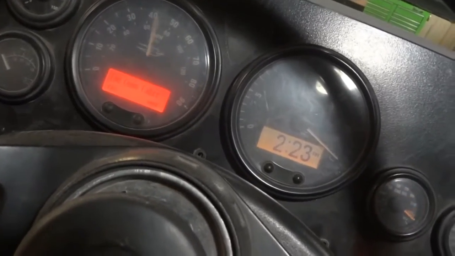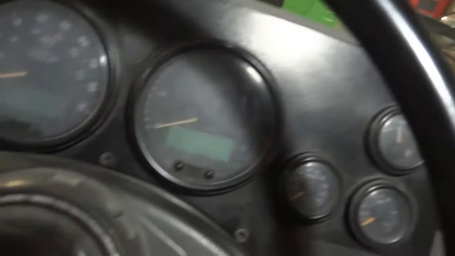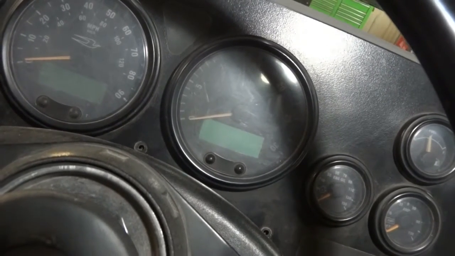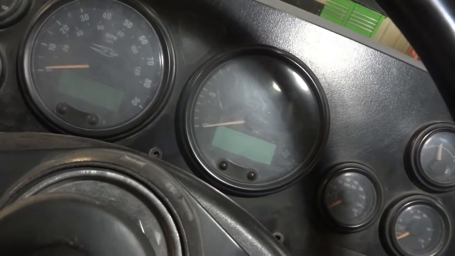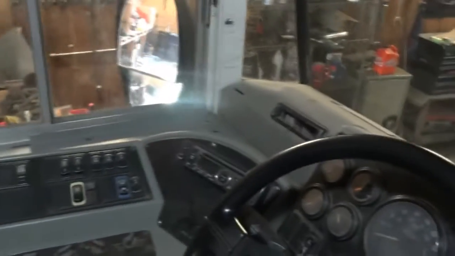So I'm gonna turn the bus off. So bus is off. Customer complaint confirmed. And I think we got some directions there. We're gonna connect the scanner to the bus and then see what we can find.